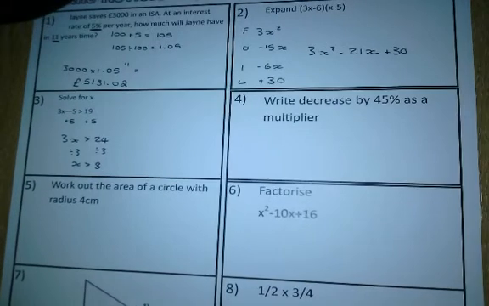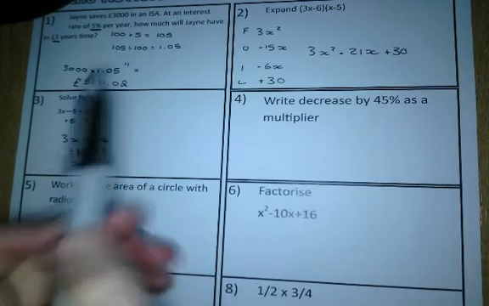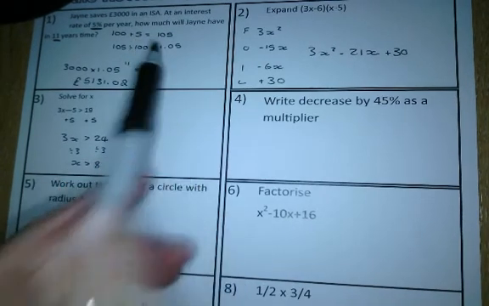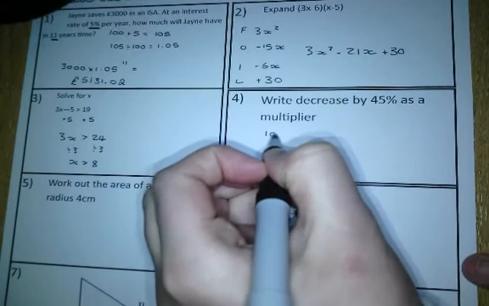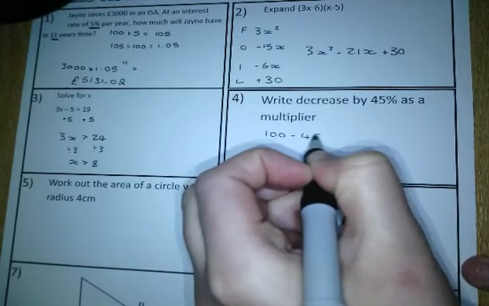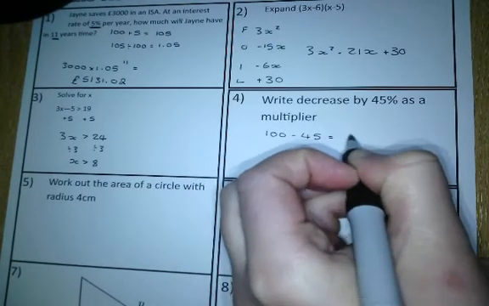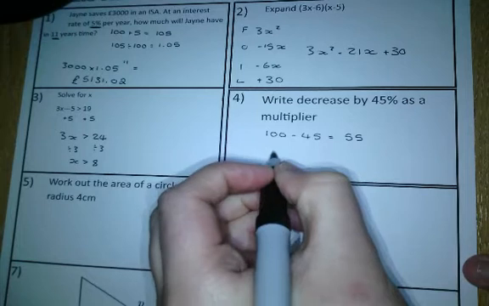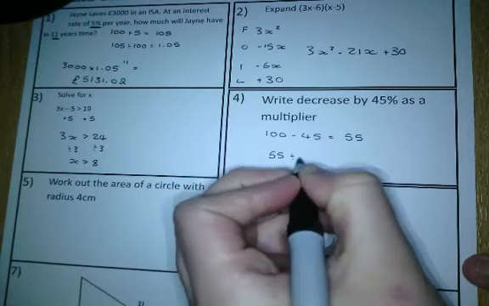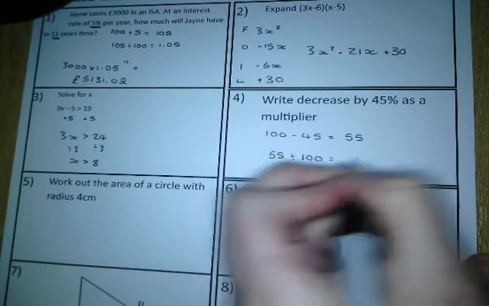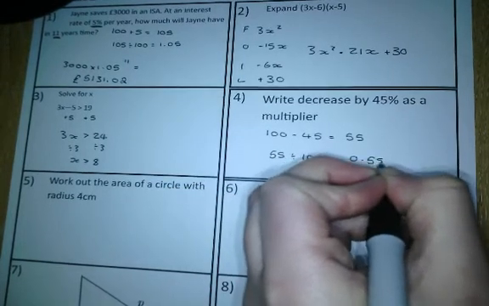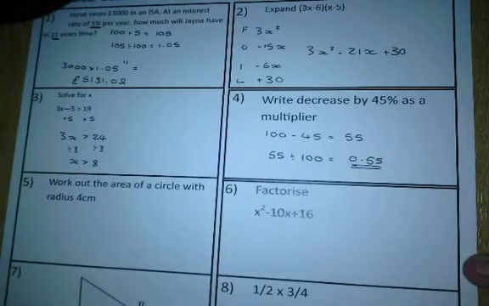For number 4, we're going to write our 45% as a multiplier, but we're decreasing by 45%. So whereas in this question, when we increased, we added to 100, we're actually going to take it away. So we do 100 minus 45, which gives me 55. 55 divided by 100 will give me 0.55. That's my multiplier.